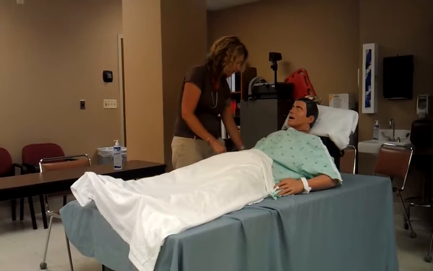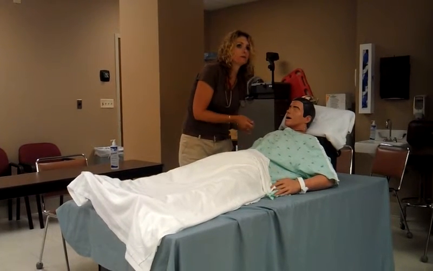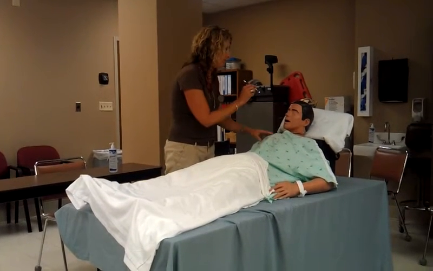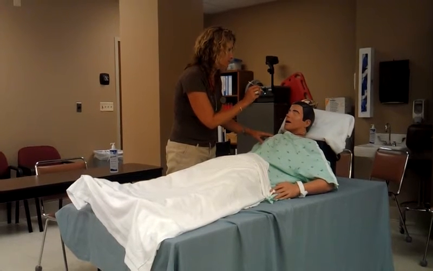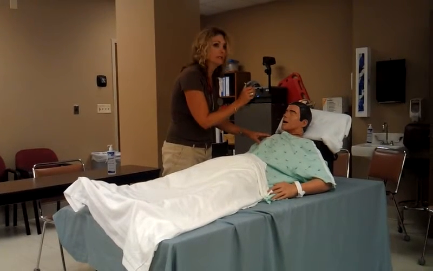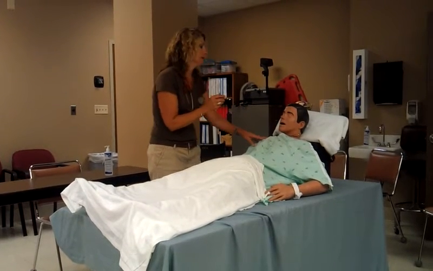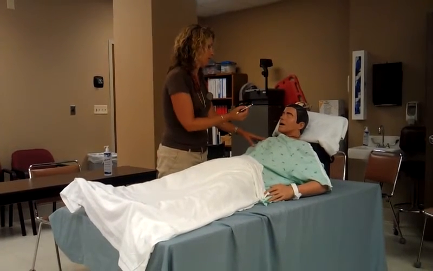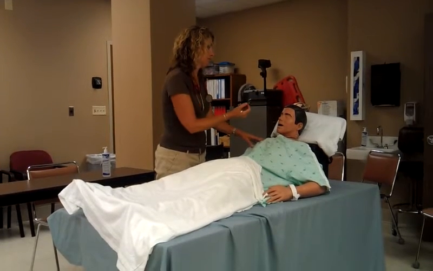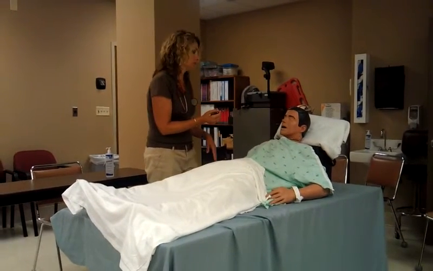Then we can move on to the eye assessment, and I would have him open his eyes, and I'm going to look at the sclera and note that it's clear, if there's any discharge from the eyes. And I would notice that his pupils are equal, round, reactive to light. I would make note of the extraocular movements of the eye and have him follow the pen light to watch his gaze to make sure everything is equal.